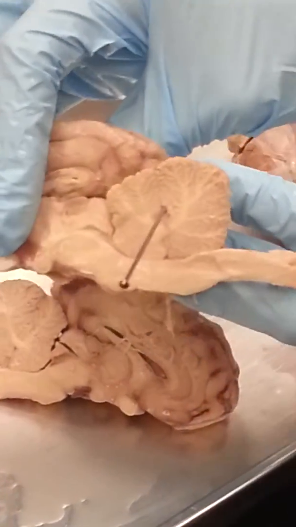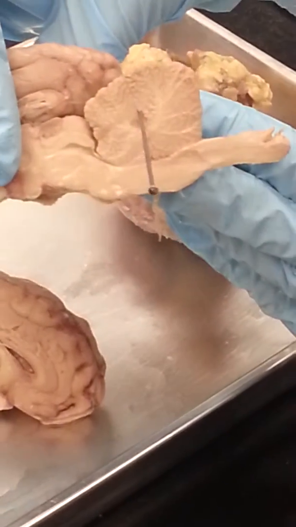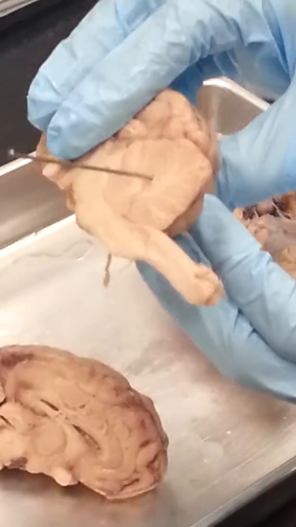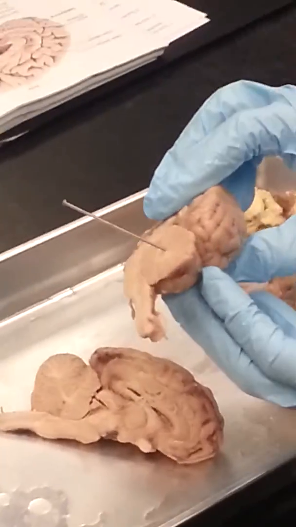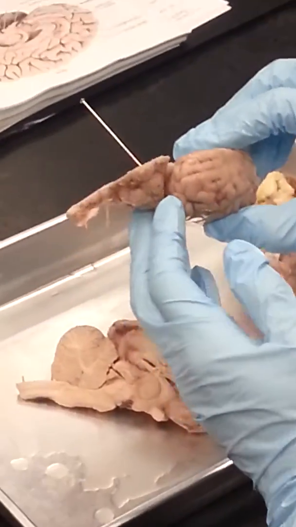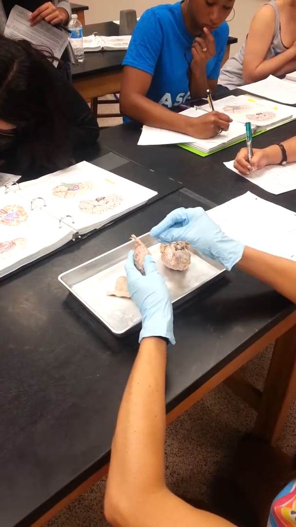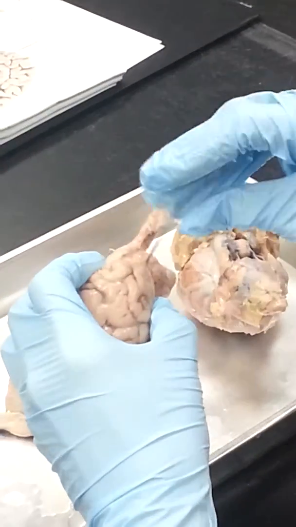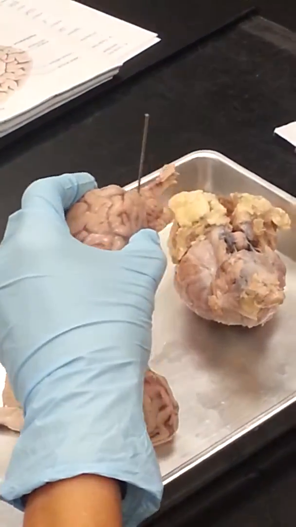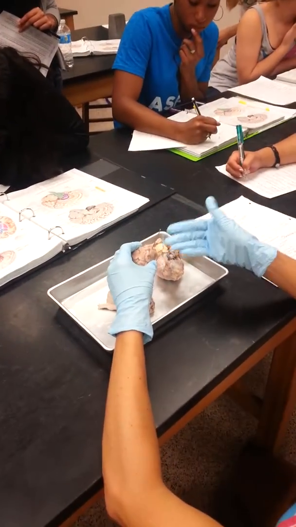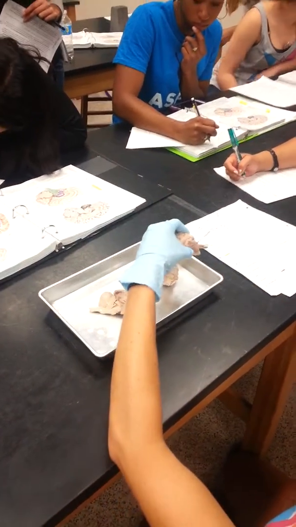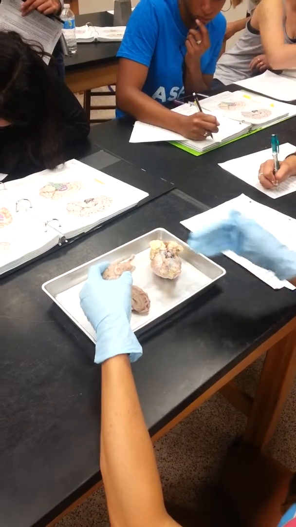So if I pin the inside of the cerebellum like so, the correct answer would be arbor vitae. True, I would give you a point for cerebellum. But if I'm pinning the outside, then that would be cerebellum, because you're not looking at the tree of life. So does that make sense?